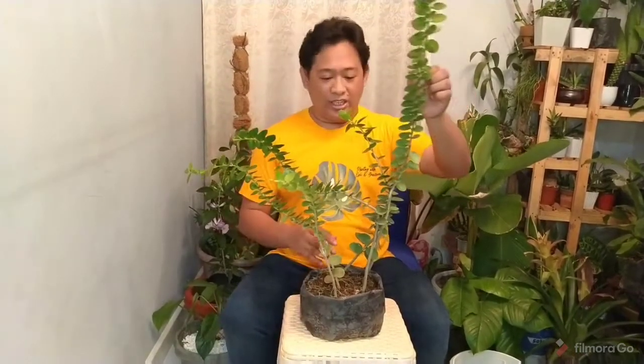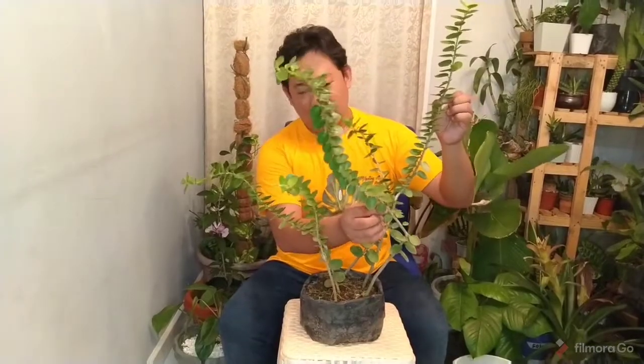Now, as you can see also, this is naturally nag-extend yung kanyang stems. So, woody type yung kanyang stems, and these are considered to be natural climber. So that's why this is a good addition sa inyong garden. Well, pwede naman siya sa indoor. And, well, you have to put it in a pot para ma-contain natin yung kanyang growth.